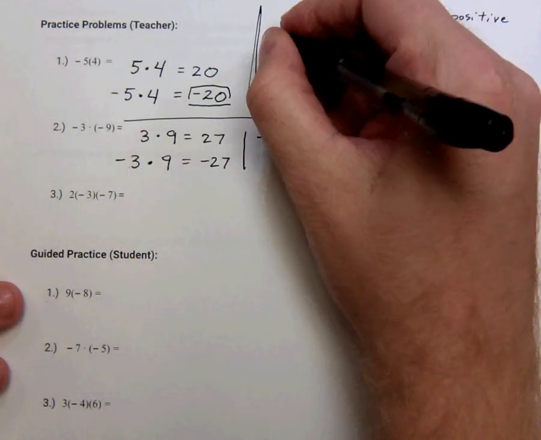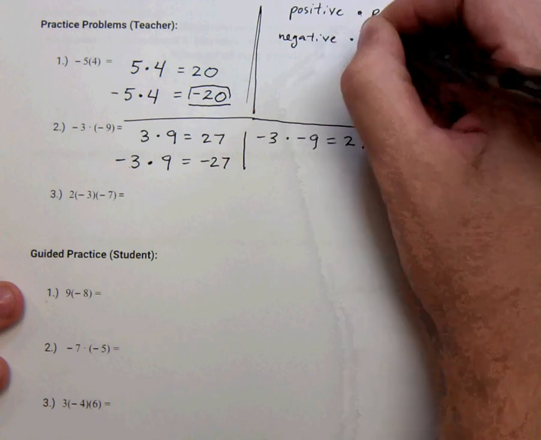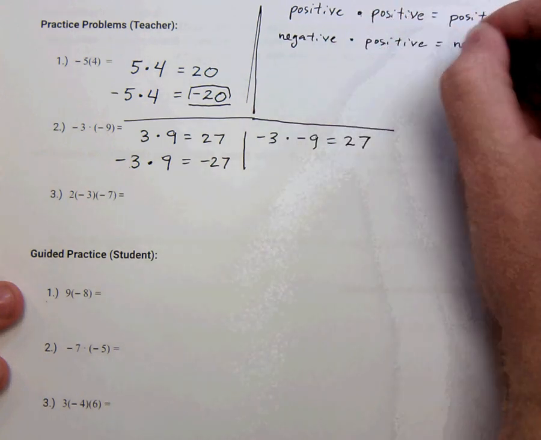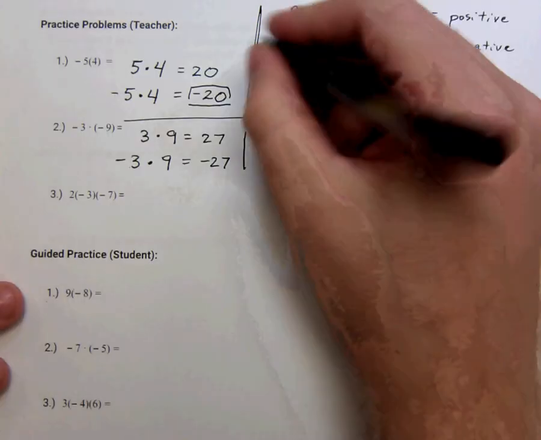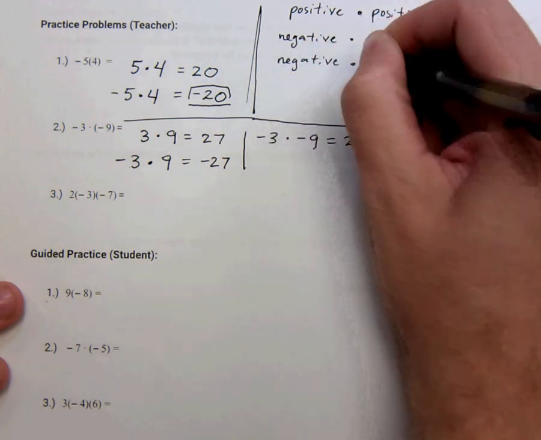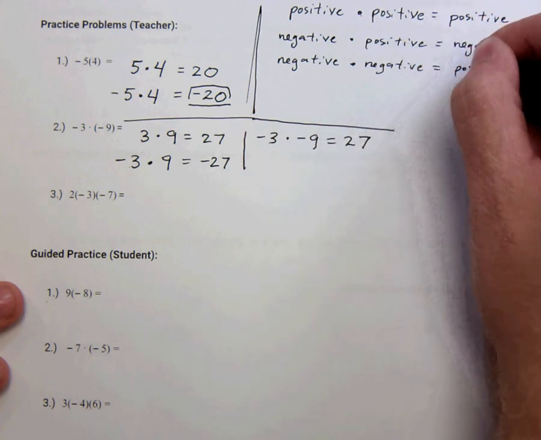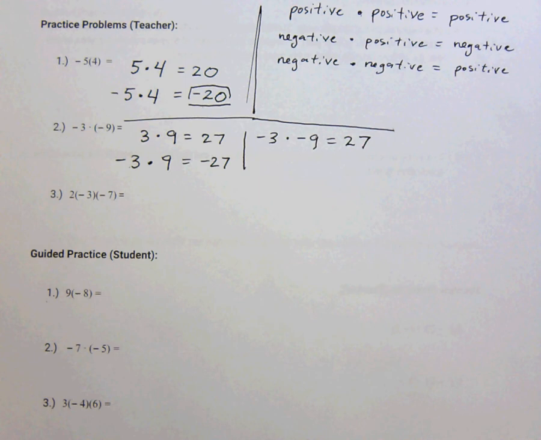A negative times a positive is negative, and a negative times a negative is a positive. You've heard me say in class a lot, double negative makes things positive.